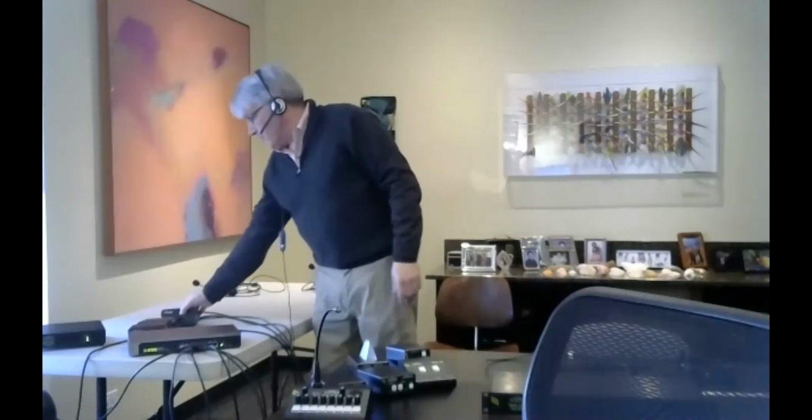I won't belabor it. Now, we have belt packs that support different headsets. These happen to support the ClearCom style that have a 4-pin single ear.